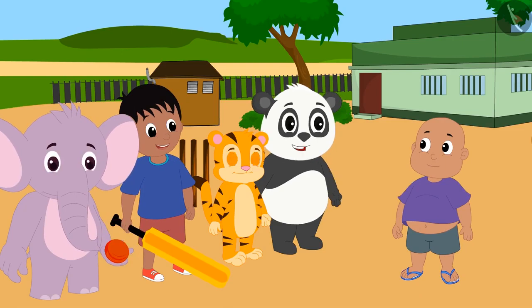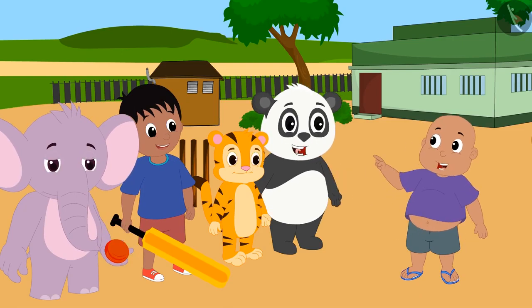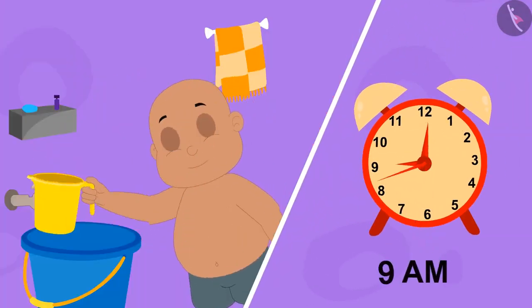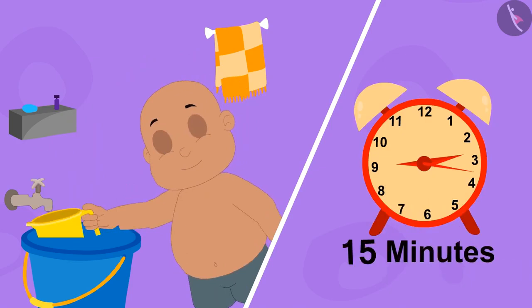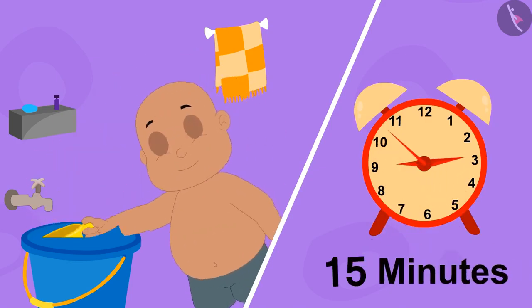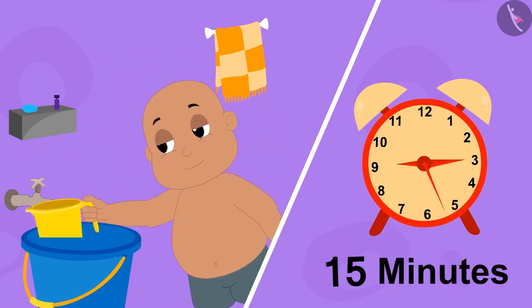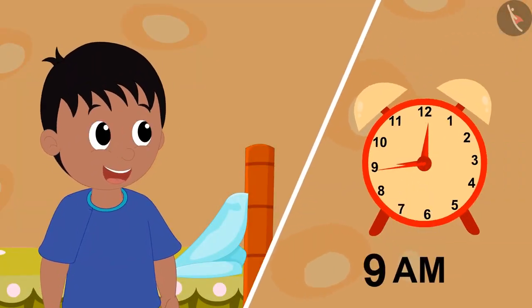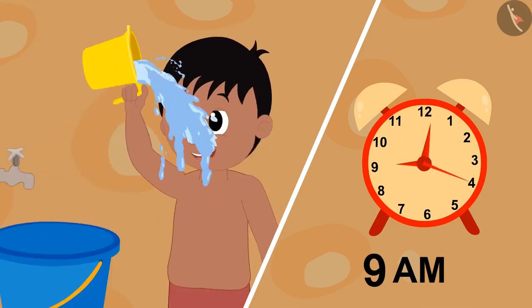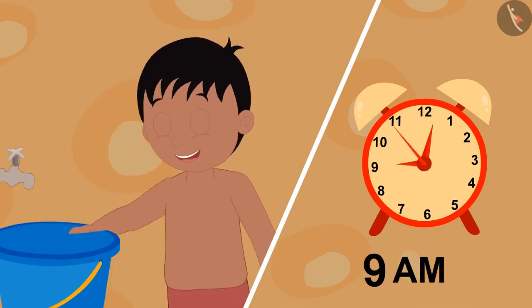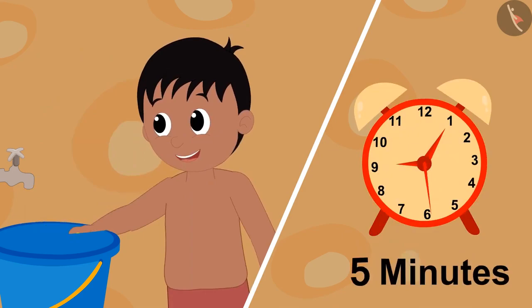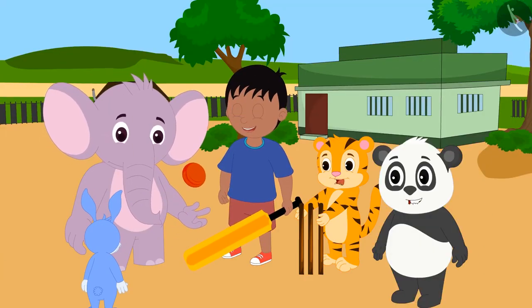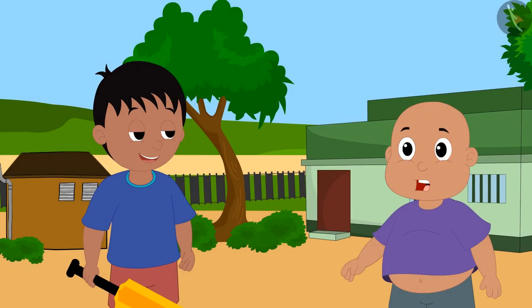When everyone asked him why he was late, Bablu said that he woke up at 9 and then it took him 15 minutes to bathe. So he was late. Raju told him that he too woke up at 9 a.m. but he took a quick shower in 5 minutes. So he reached the ground on time.